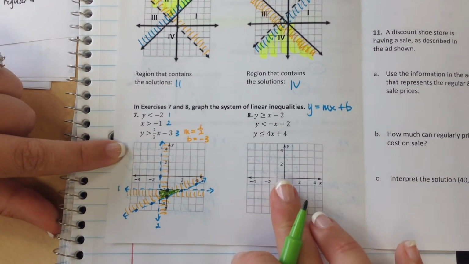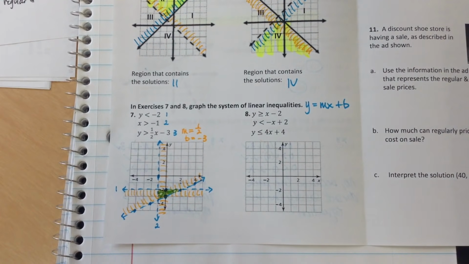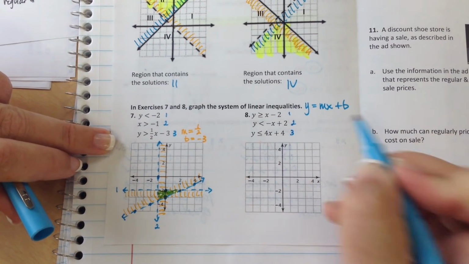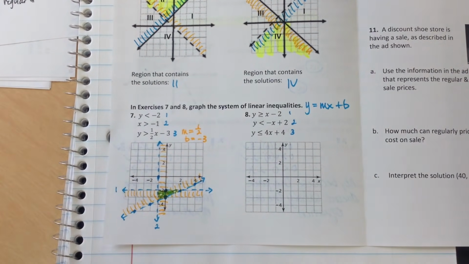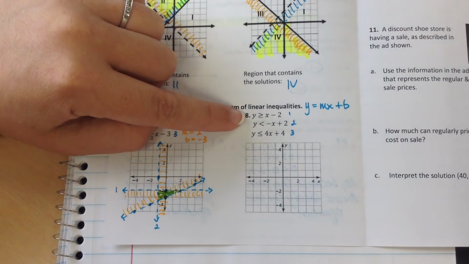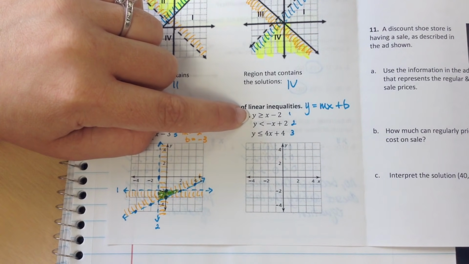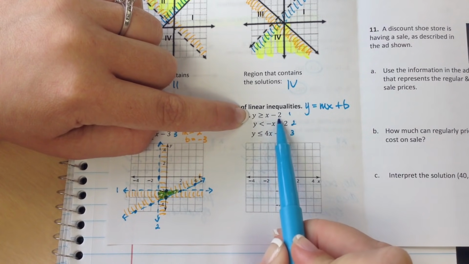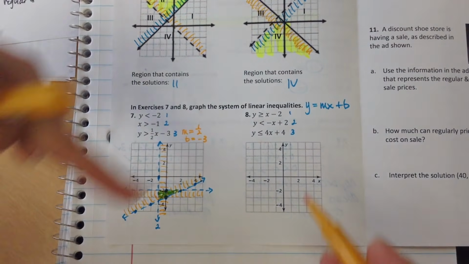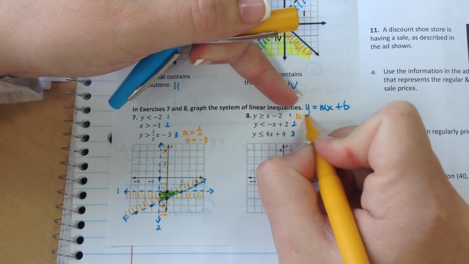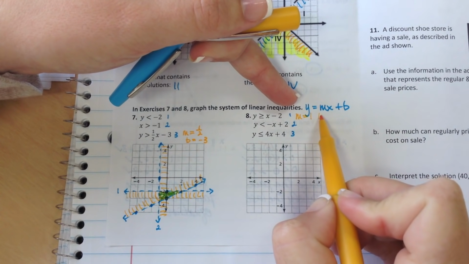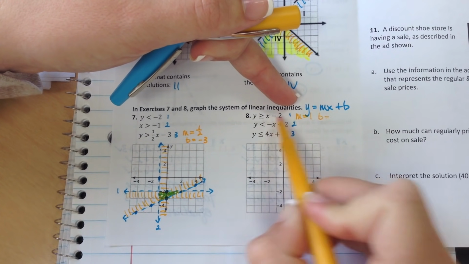I want you to pause the video and try number 8 on your own. Make sure that you label these right here. Let's call this 1, 2, and 3, and label them when you graph so that you don't get confused. Okay, the first equation, y is greater than or equal to x minus 2. Your y-intercept is at -2. I'm going to go ahead and write this out for you. Slope, there's a 1 here, so my slope is 1. My y-intercept, -2.